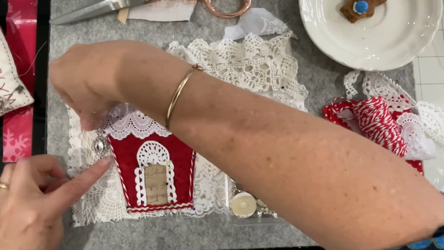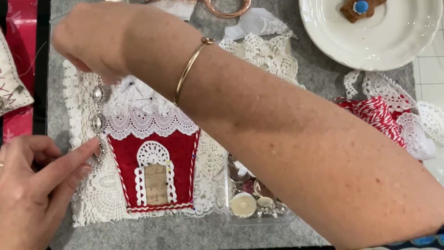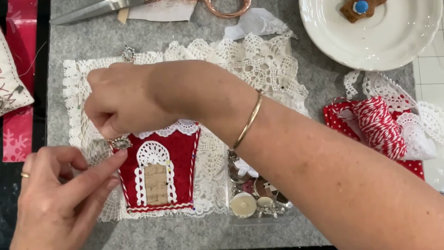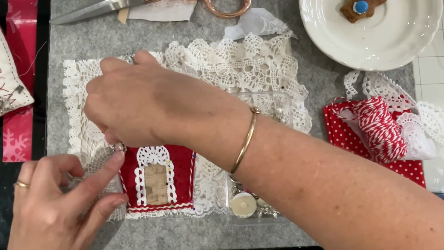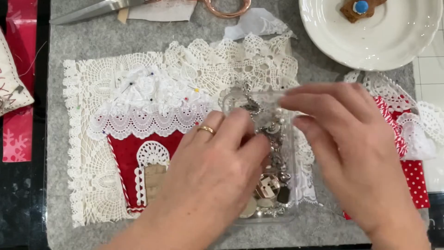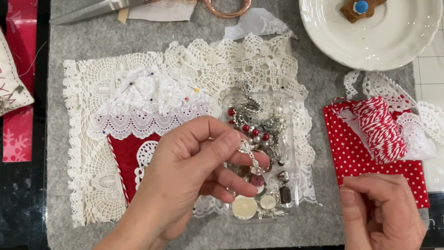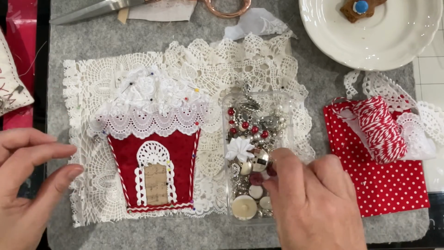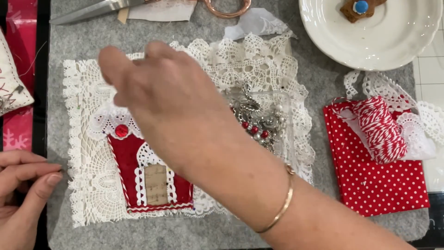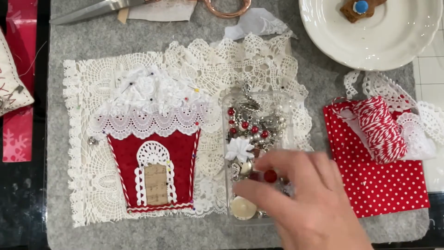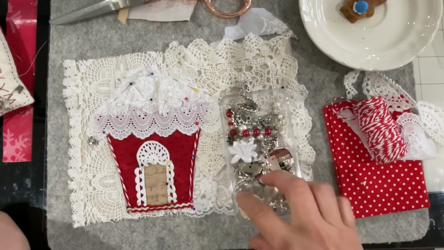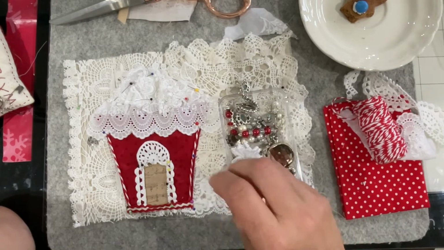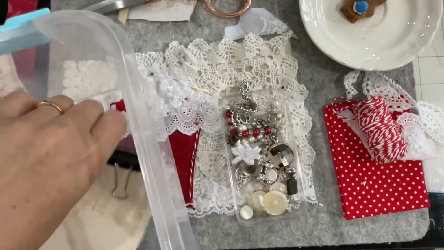You know, we could really bling it up. Oh, I like that. It's a bit big, but do we add some rhinestones? Do we add some sparkles to our little house? Could add buttons, but that's a bit boring. I don't know. It's given me an idea, but I still think I need something up the top there.